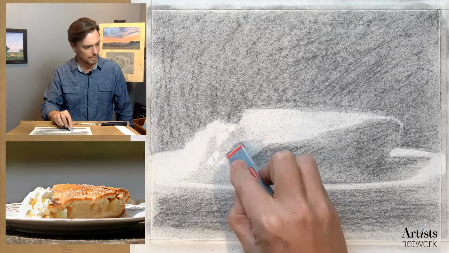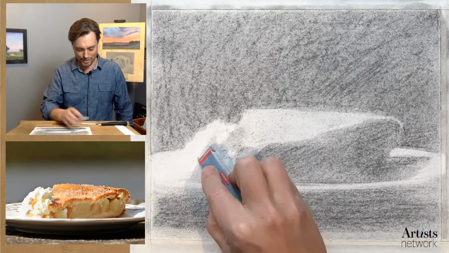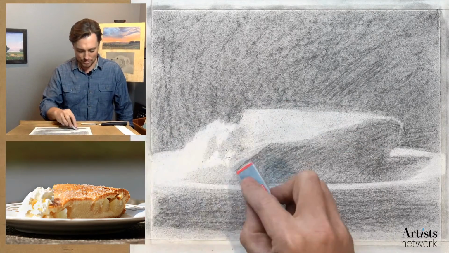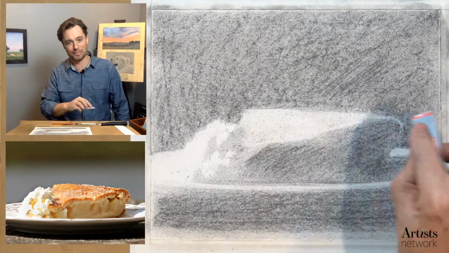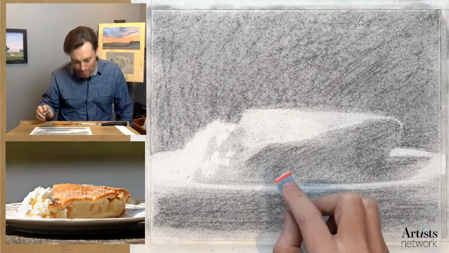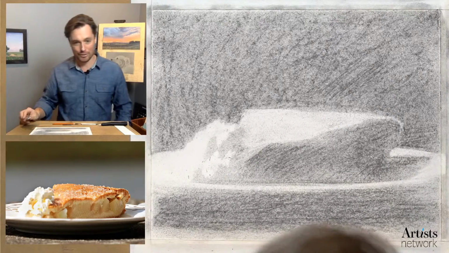And I say that a lot for my own benefit, because that's the trap I fall into all the time. I have this natural inclination to create these evenly spaced, rhythmic marks that I have to then intentionally override later in the drawing.